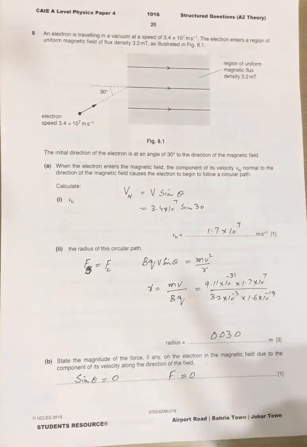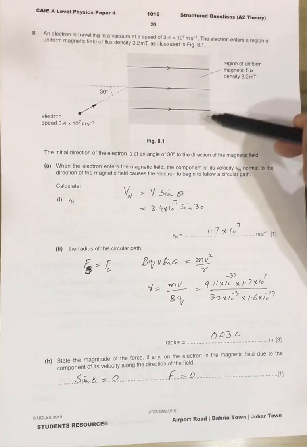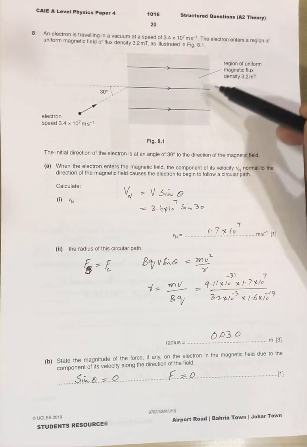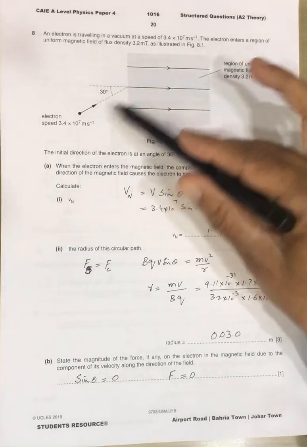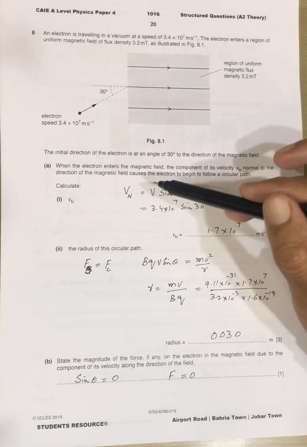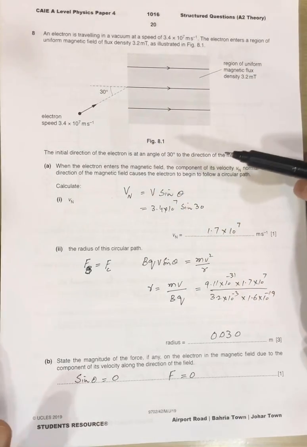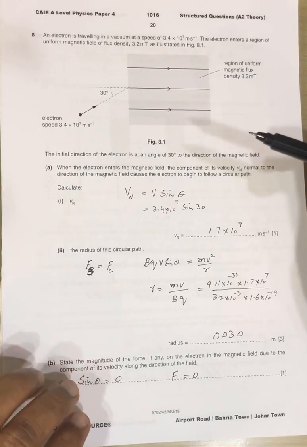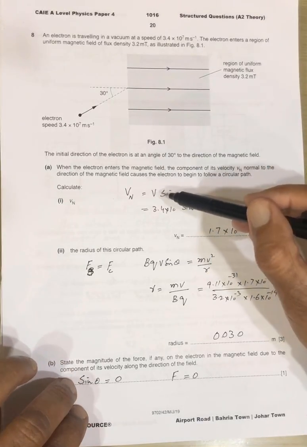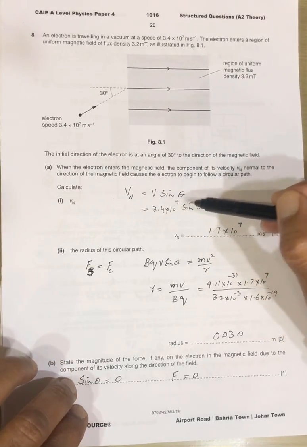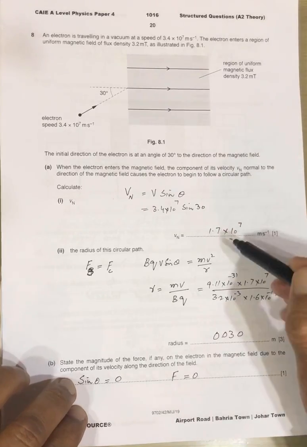Now question number 8. This is a region of the magnetic field with flux density given. This is speed, angle is 30. And first we have to calculate the velocity normal component. Normal means the perpendicular, so V is equal to V sine theta, 3.4 × 10^7 into sine 30. So this is the answer.